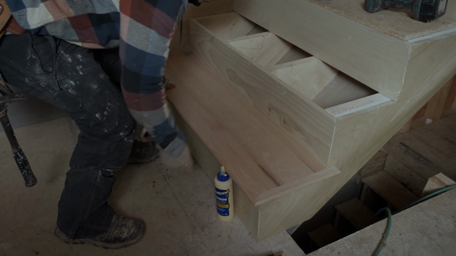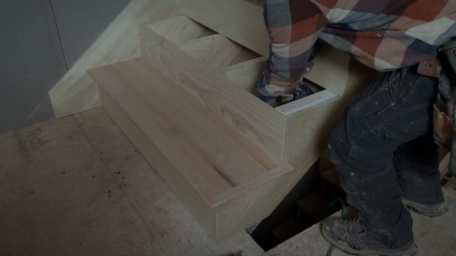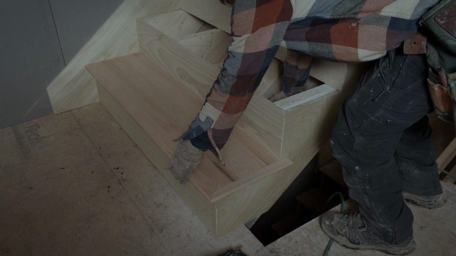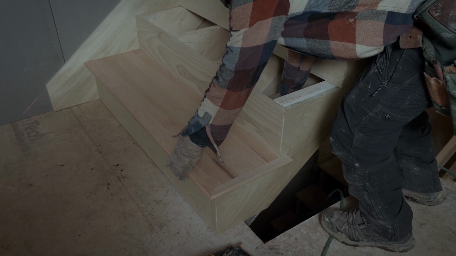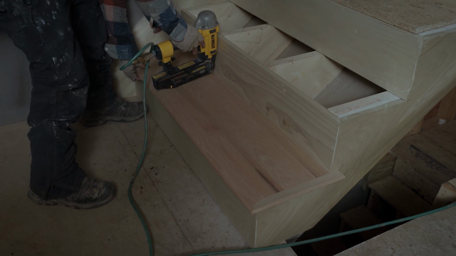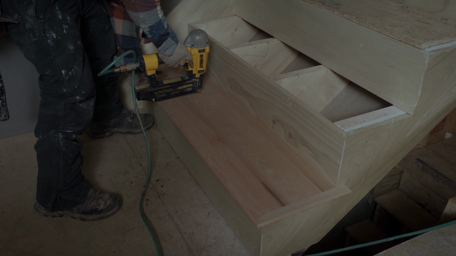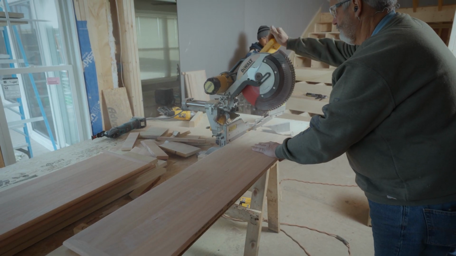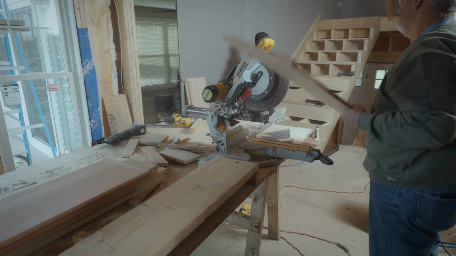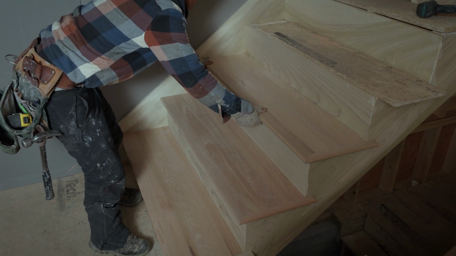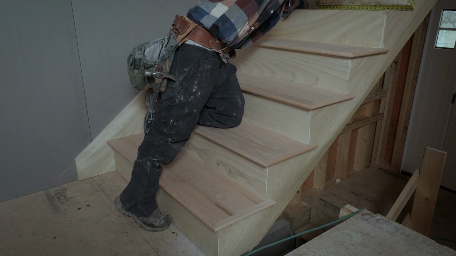The next step is to screw the riser to the tread from behind by driving a screw through the pilot hole you've already drilled. This will pull the boards together and keep a tight connection. Finally, nail the tread to the stringer with 16-gauge brads. Measure and cut the next set of risers and treads, and then continue the process up to the final riser at the top of the stairs.